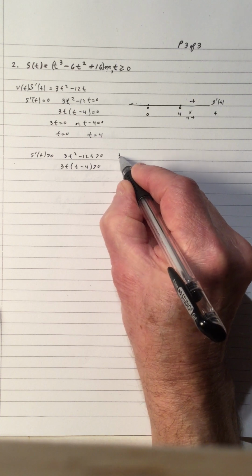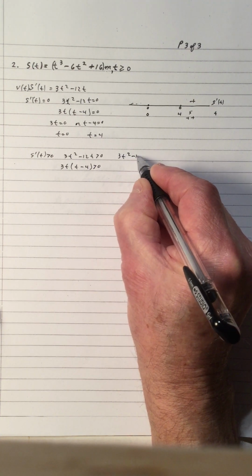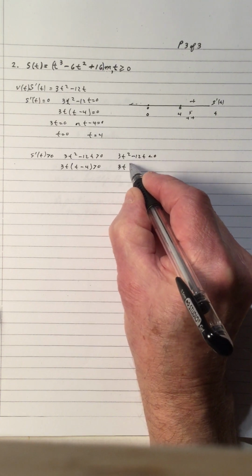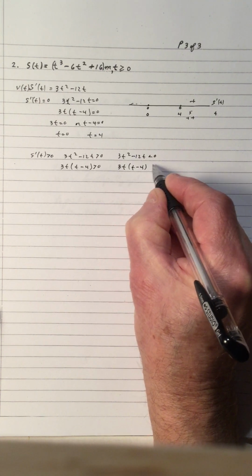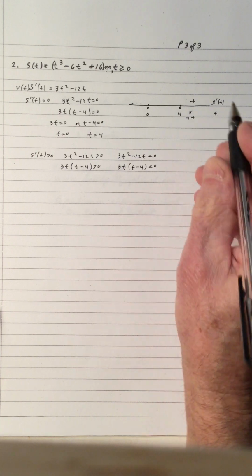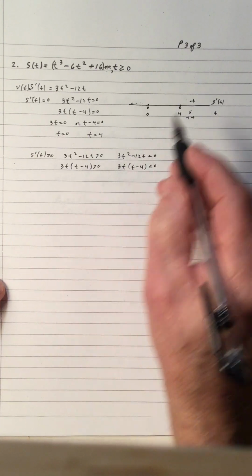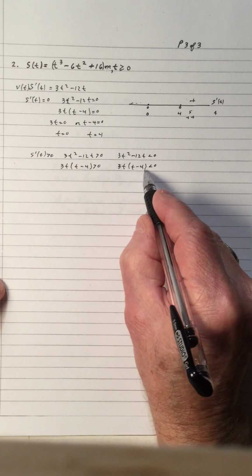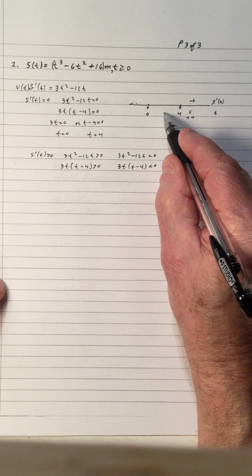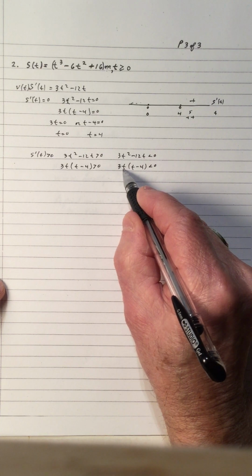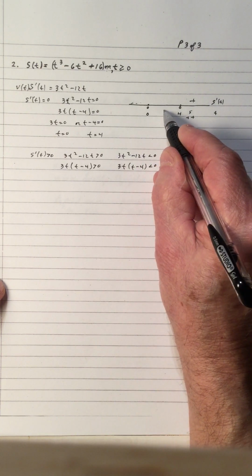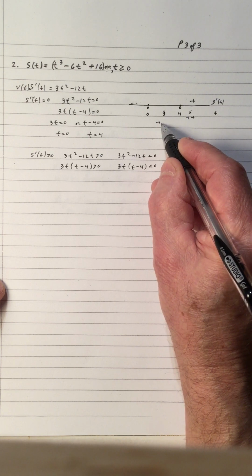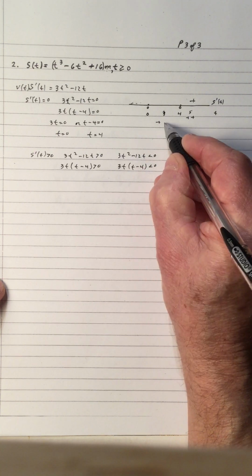And 3t times t minus 4 is less than 0 in the other interval. If you put the number 3 seconds in here, 3 is positive, you get a positive, and put a 3 in here, you get a negative.